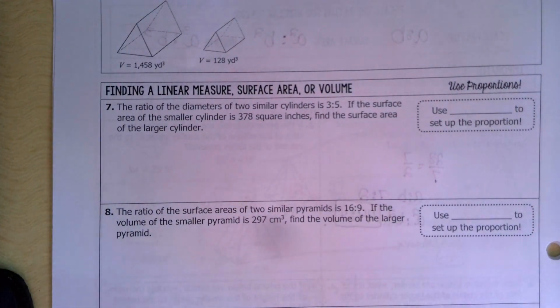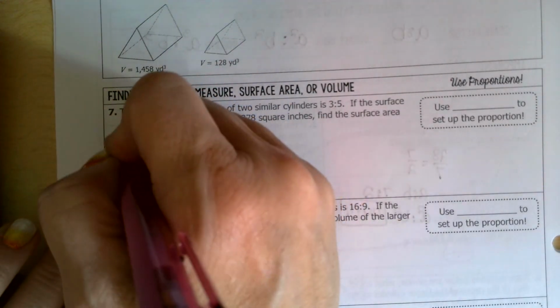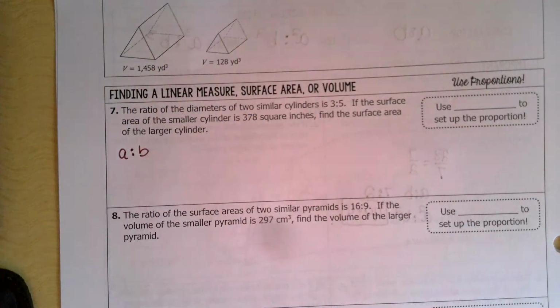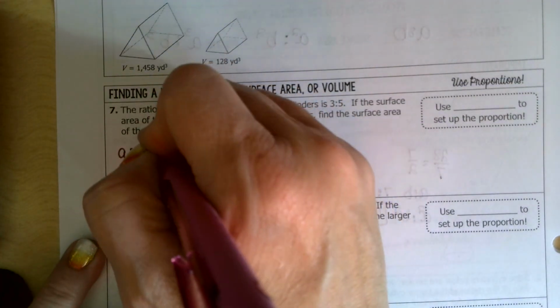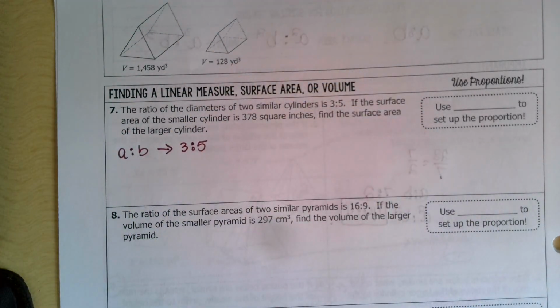All right, let's break down the problem. Don't let word problems scare you. Just break it down and see what it's asking. The ratio of the diameters of 2 similar cylinders is 3 to 5. Okay, if it's the ratio of the diameters, this is what we've got. And you know that because that's not hard, okay? So the ratio of the diameters is 3 to 5. If the surface area of the smaller cylinder is 378 square inches, find the surface area of the larger cylinder.